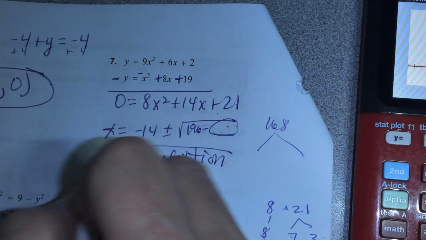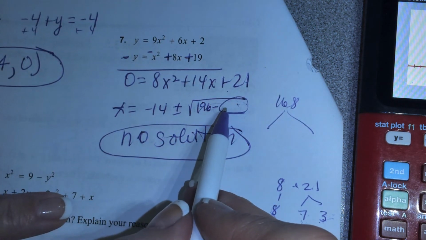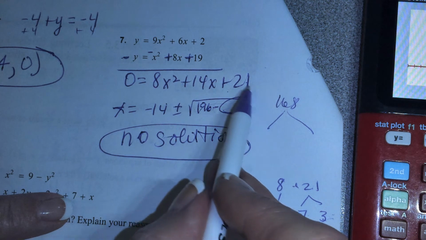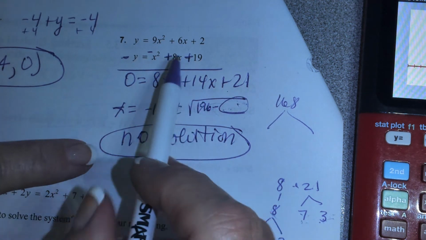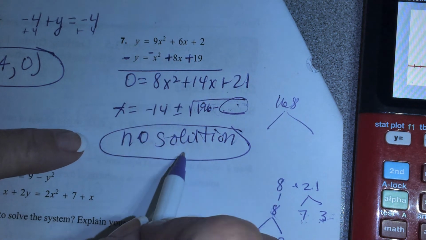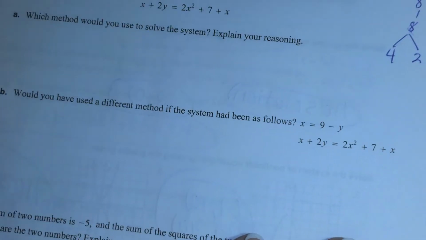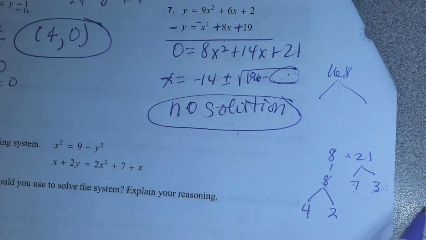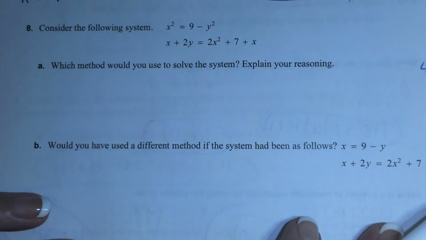And I don't write no real solution, because when I get a negative number under here that makes this an imaginary kind of thing, that just means that these two graphs would not intersect. There's no solution, period. All right. And guys, sometimes you have to do that. You kind of struggle through it. At first you think it might factor, then you see it doesn't, and then you just do other things until you can figure it out.